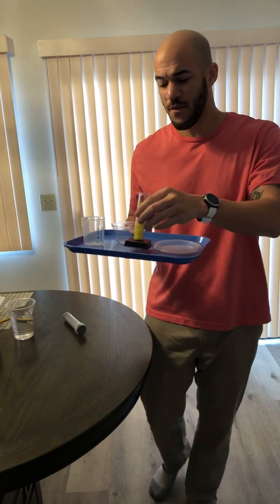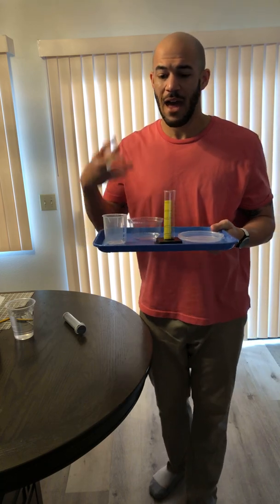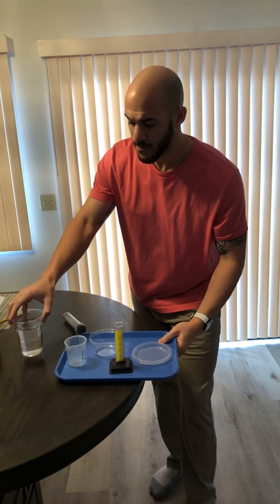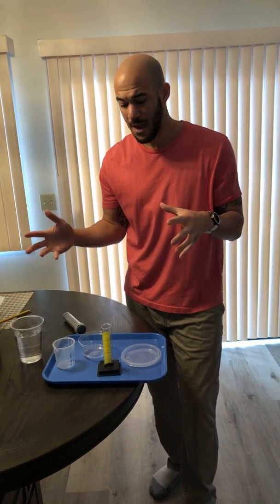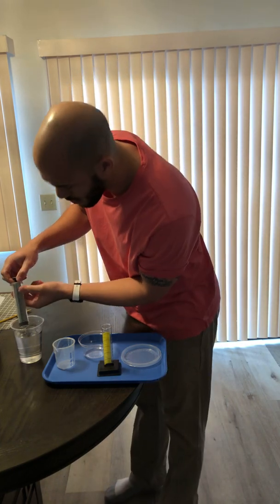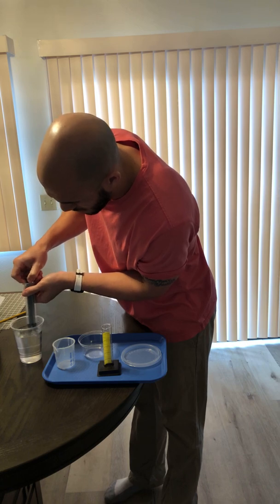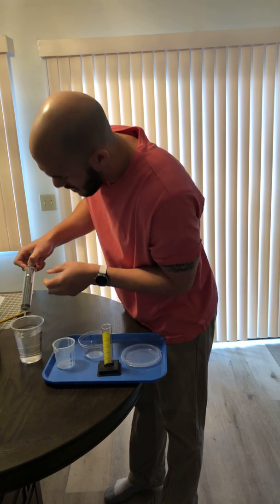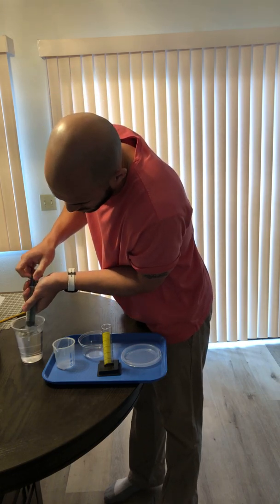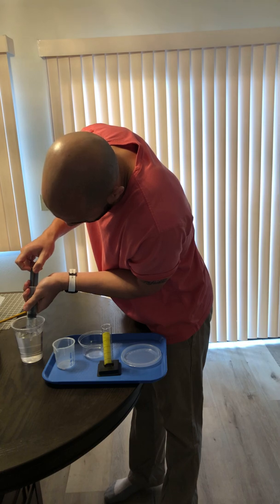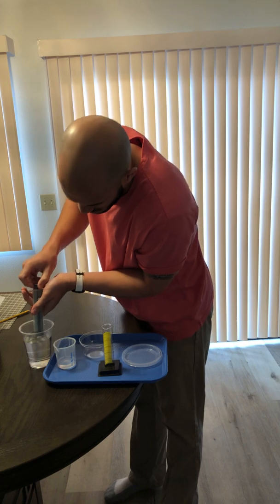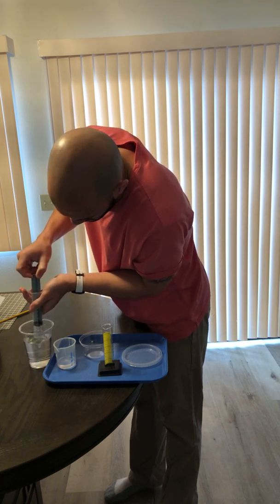So this is what I'm going to do. I have these four objects and they all are able to have water or a liquid placed inside them. So what I'm going to do is I have a cup of water. To make the variables the same, a constant variable, I'm going to use my syringe and I'm going to measure 25 milliliters of water into each container. 25, I'm using my syringe. It's even, so 25 goes in here. 25 will go into the graduated cylinder.